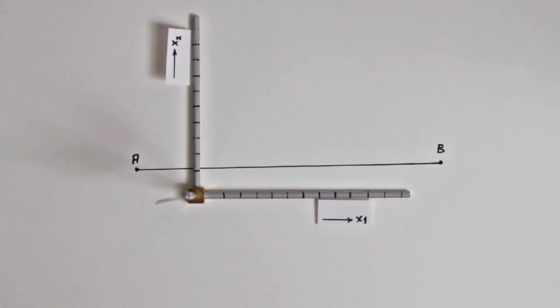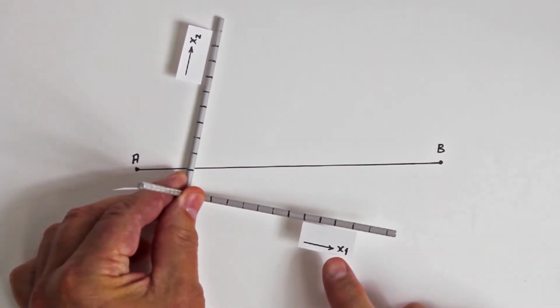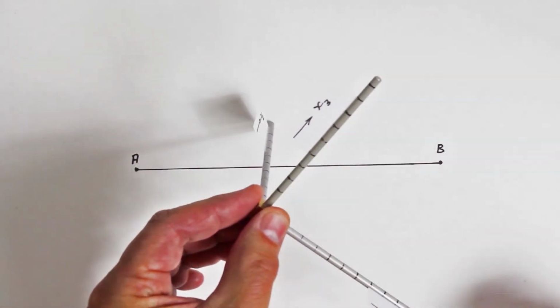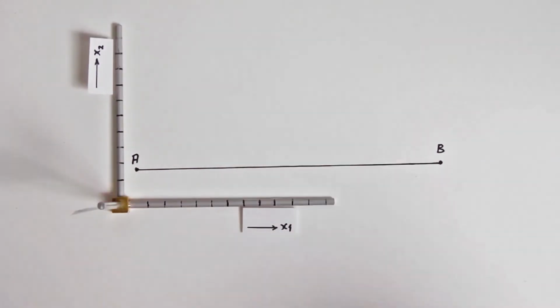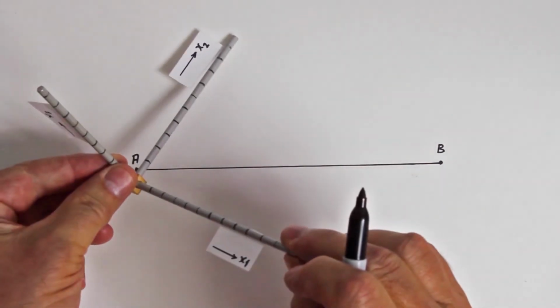Our ruler is now replaced with a 3-dimensional frame of reference like this, and this replaces our single x-axis with 3 axes, x1, x2, and of course x3. Now, while that provides a great measuring basis for any object in space, it also makes it more difficult to measure the distance between 2 points.